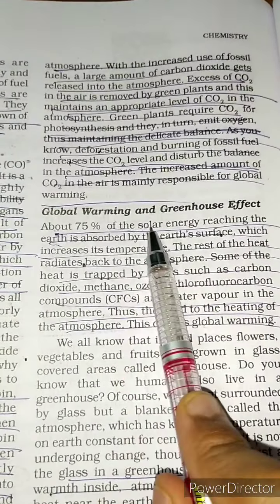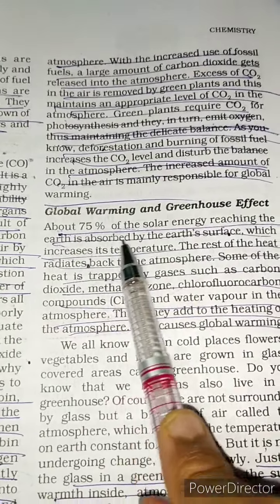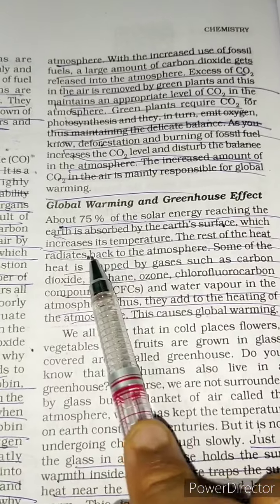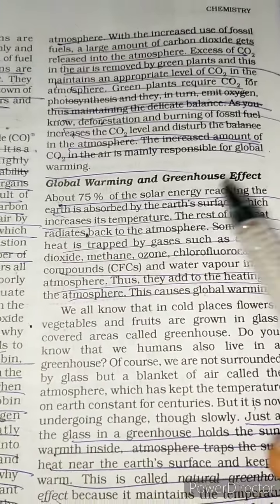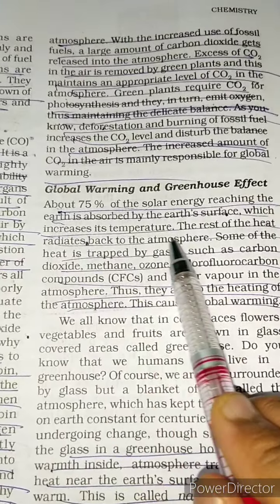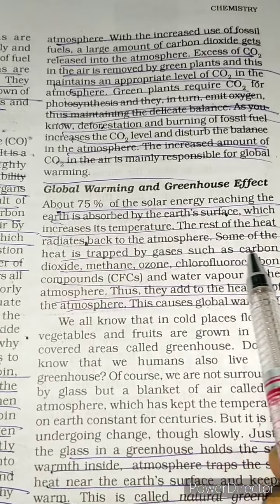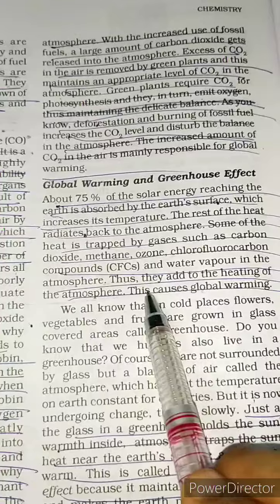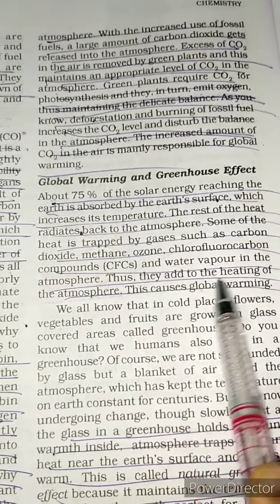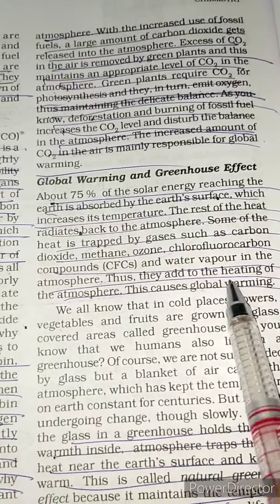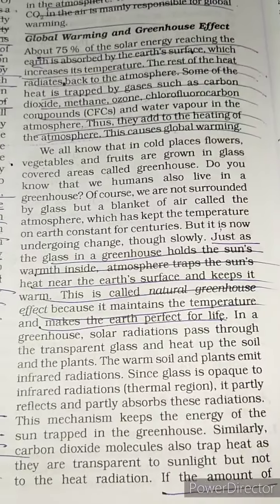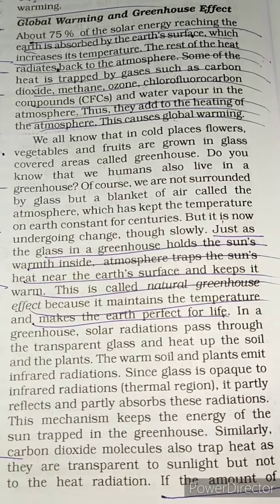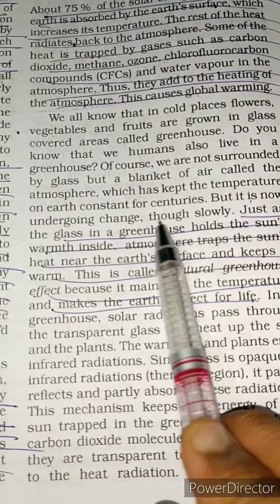See, about 75% of the solar energy reaching the earth is absorbed by the Earth's surface, which increases its temperature. Okay, the rest of the heat radiates back to the atmosphere. Some of the heat is trapped by gases such as carbon dioxide, methane, ozone, chlorofluorocarbons, that is CFC, and water vapor in the atmosphere. Thus, they add to the heating of the atmosphere.